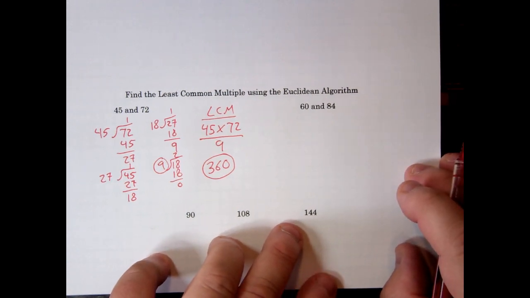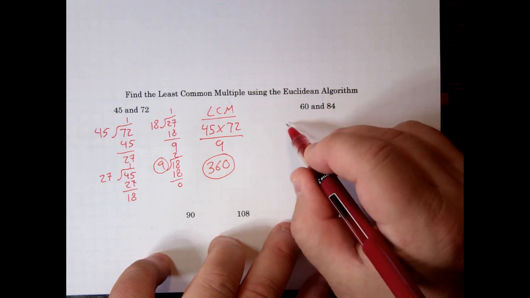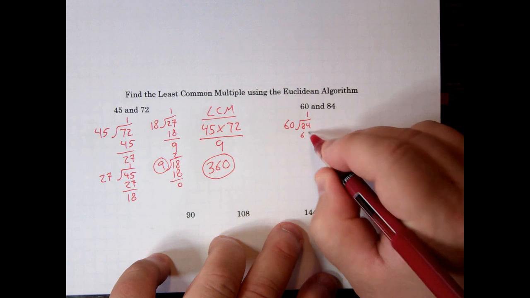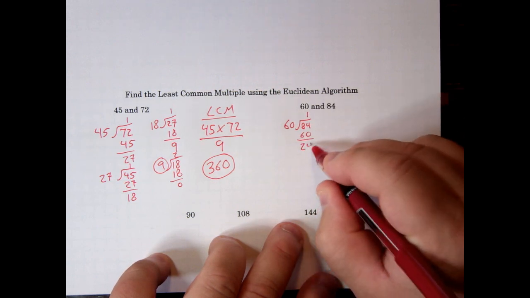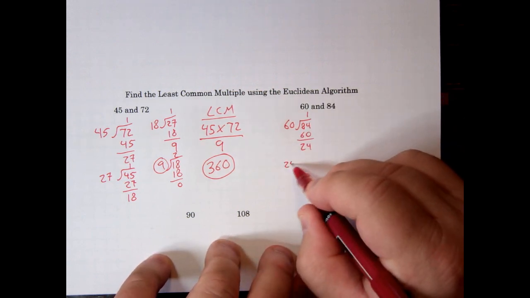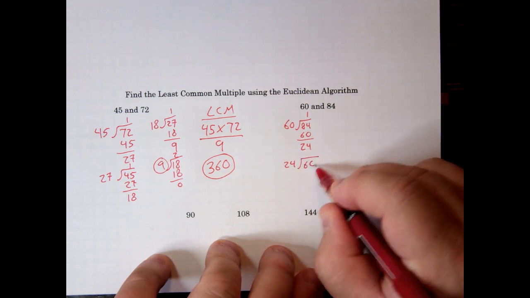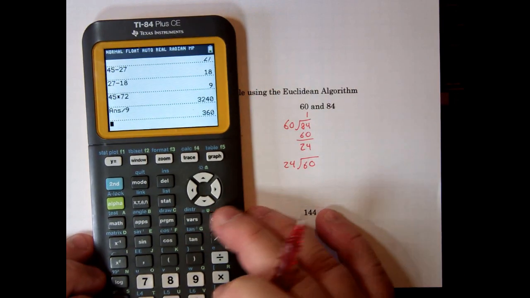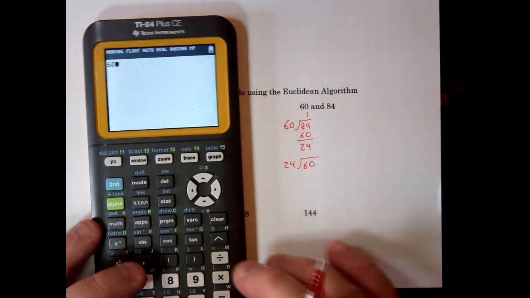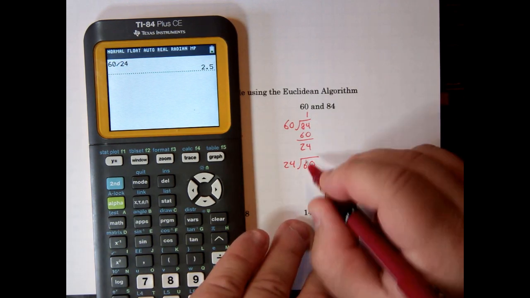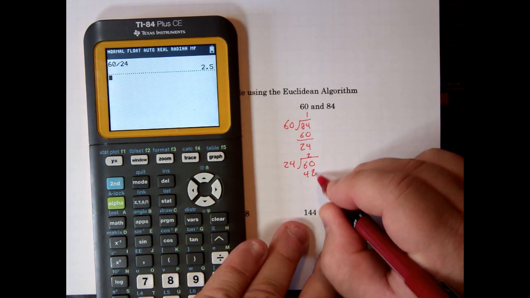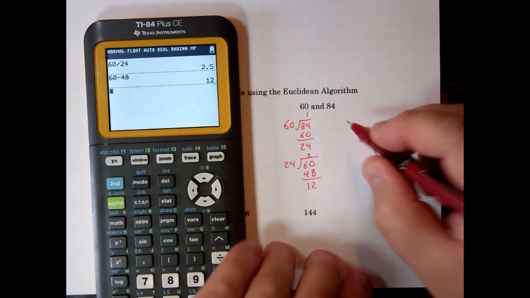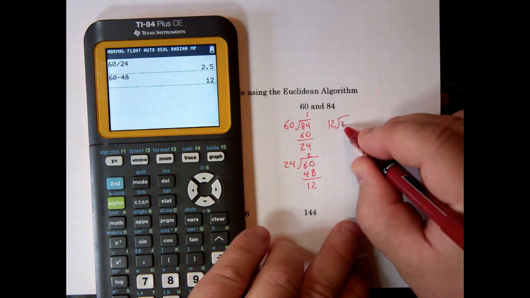Alright, so welcome back. If you paused, so how many times will 60 go into 84? Of course, that's once. 24. 24 goes into 60 2 times, which is 48. 60 minus 48, 12. And then 12 into 24.